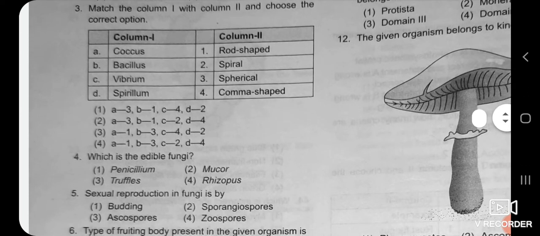Now, the third question: match column 1 with column 2 and choose the correct option. In column 1 there are names of bacteria, which we already discussed from the NCERT book: coccus, bacillus, vibrio, and spirillum.